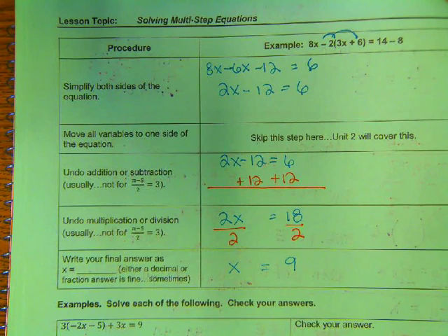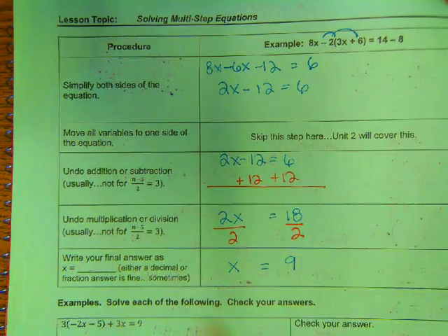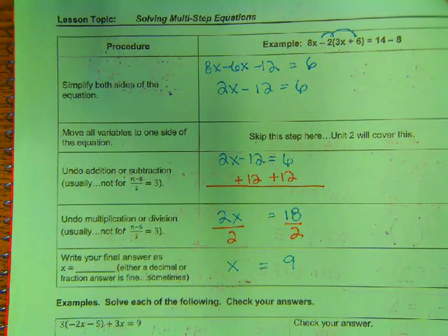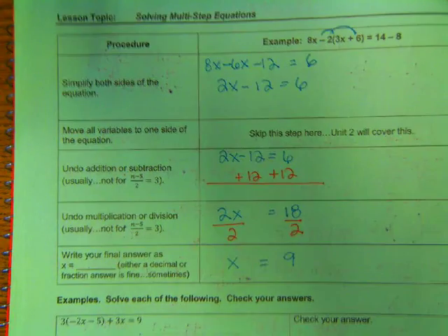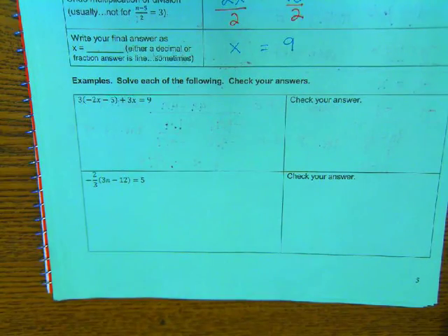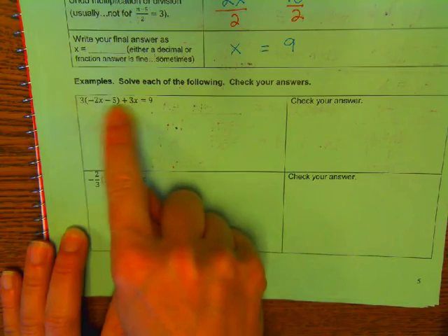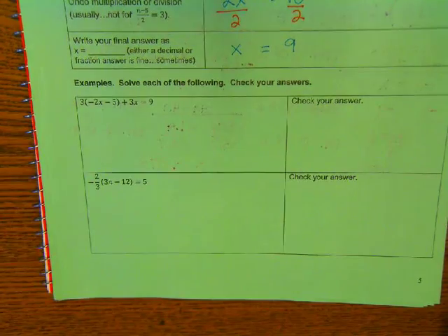All right, let's move our answer down here. What's 2x divided by 2? What's left now? X equals, and what's 18 divided by 2? 9. Okay. All right, so x equals 9, that would be our solution. We're going to do some solving of each of the following things. All right, so do me a favor, if you feel comfortable, would you distribute that 3 out, please?